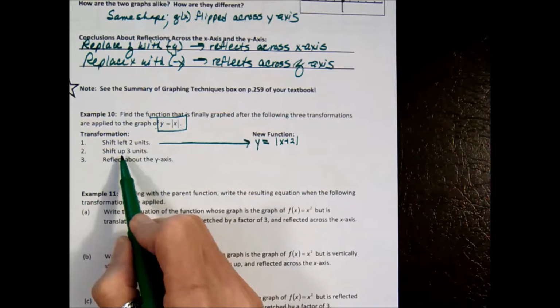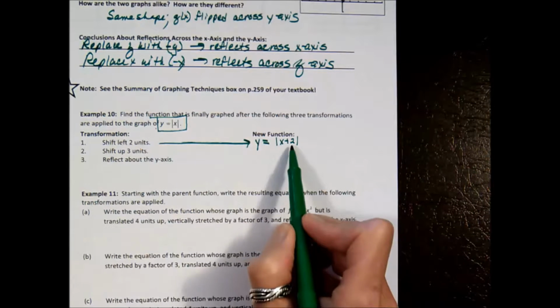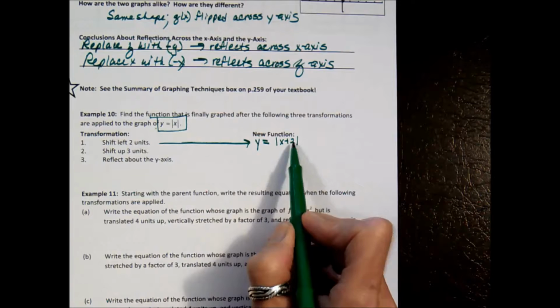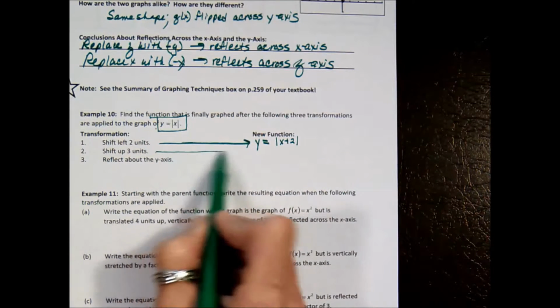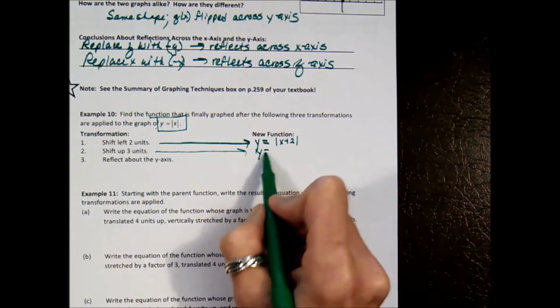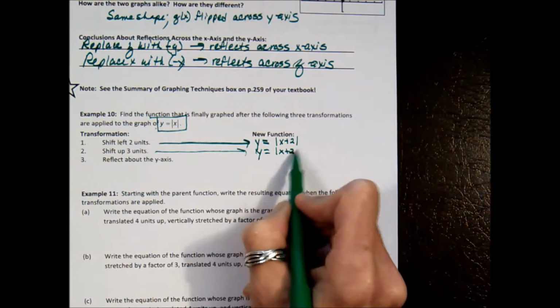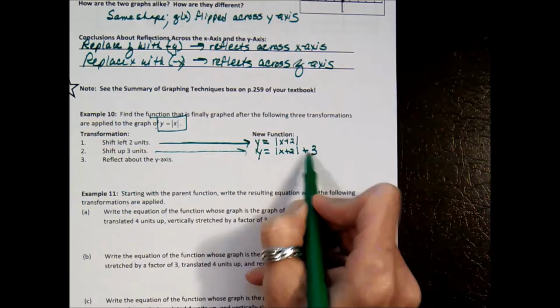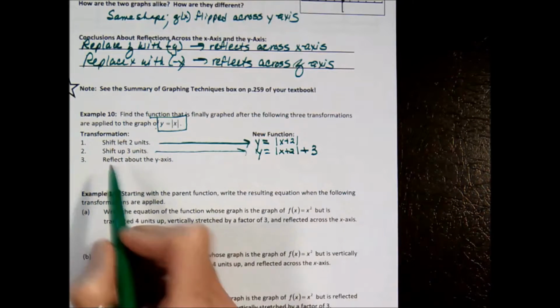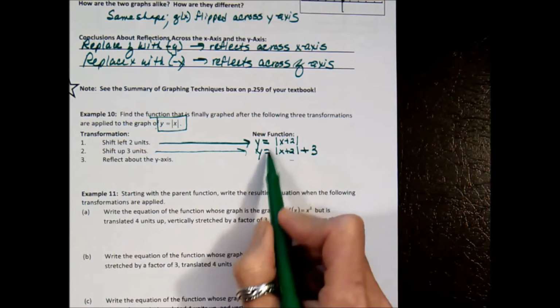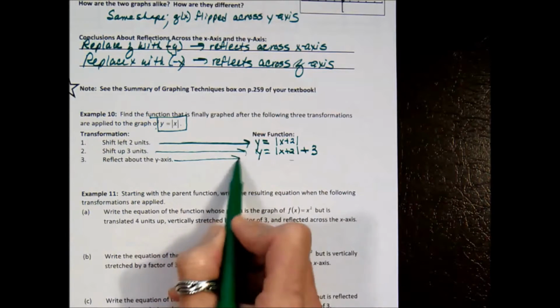All right, now we want to take this function, same one, and we want to shift it up 3 units. Okay, so up is a vertical shift, and that happens on the end of the function. So I add a 3 to the end of the function. Now I want to take this function and I want to reflect it across the y-axis.